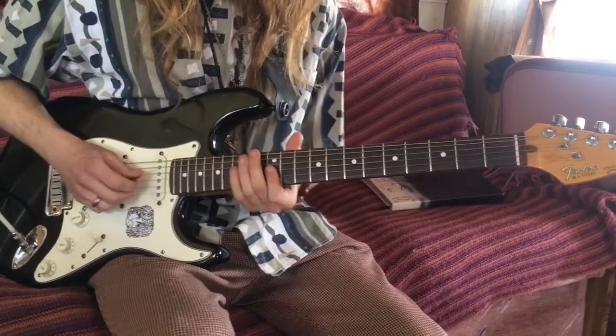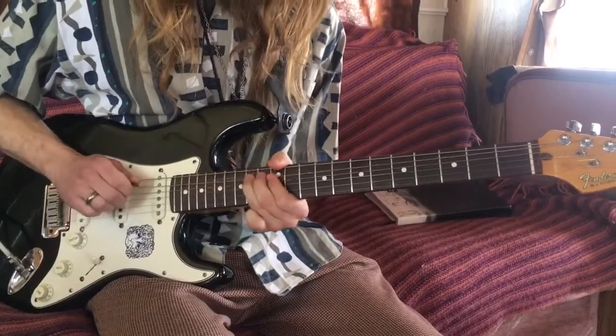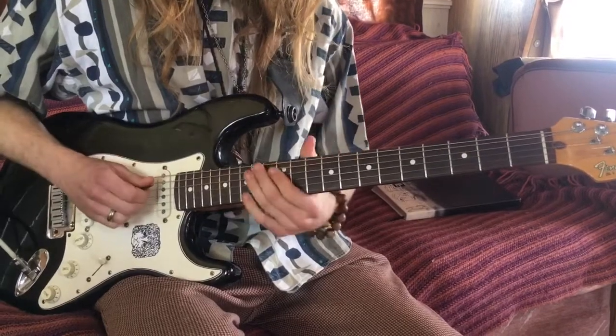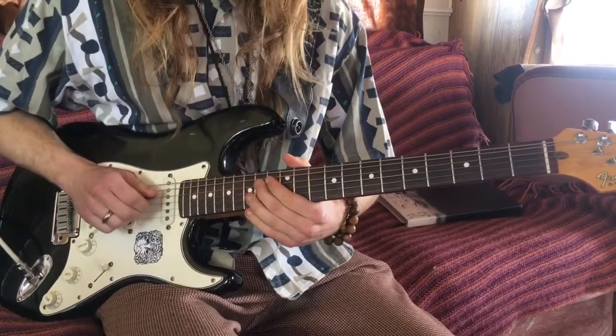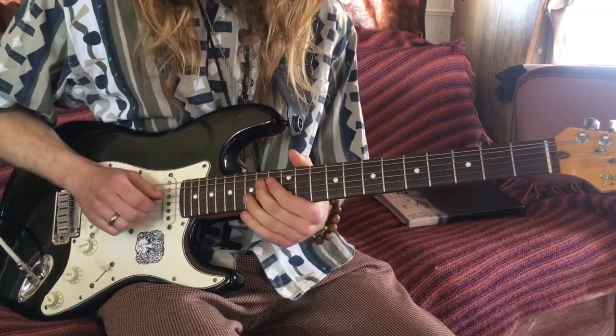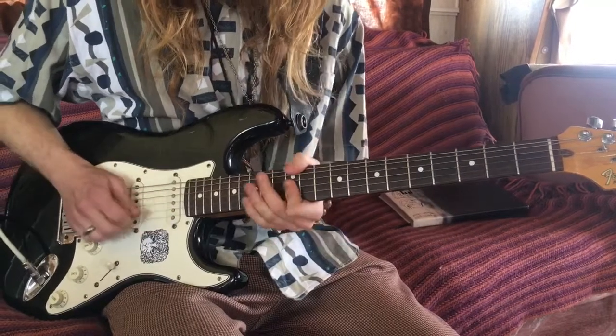Then you're going to do that phrase one more time, resolving it with 12, 14 on our D string. Here's that second part.